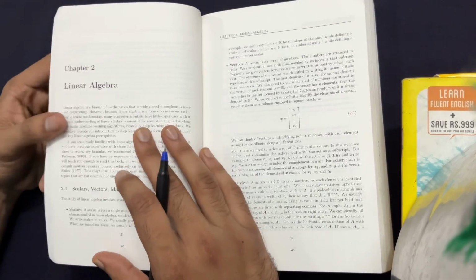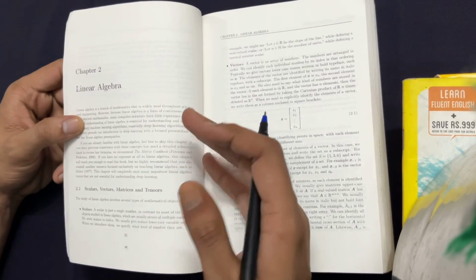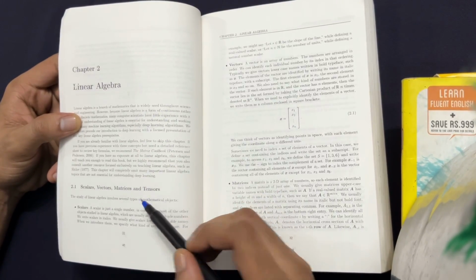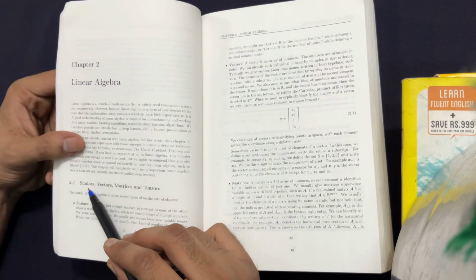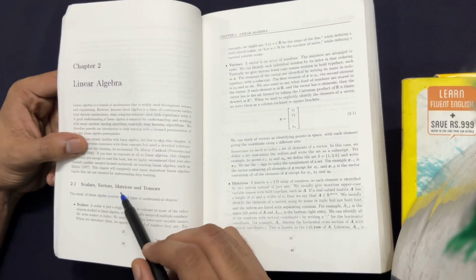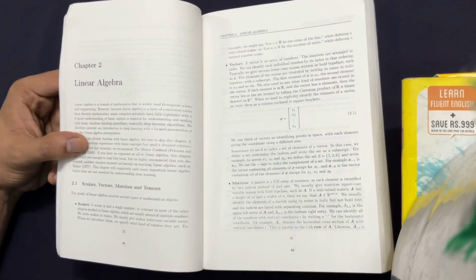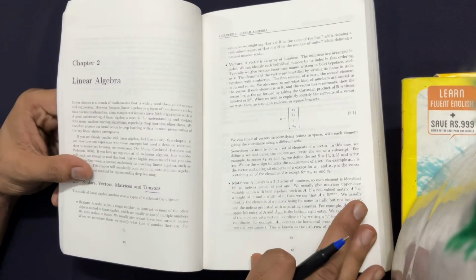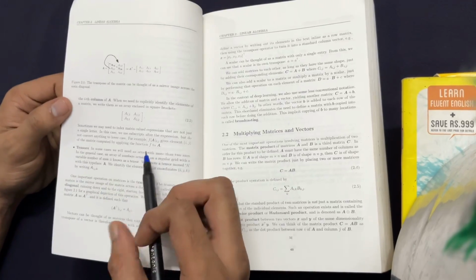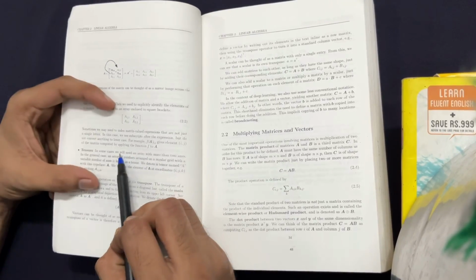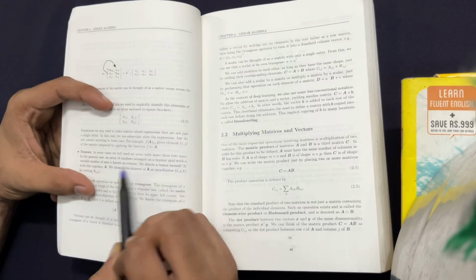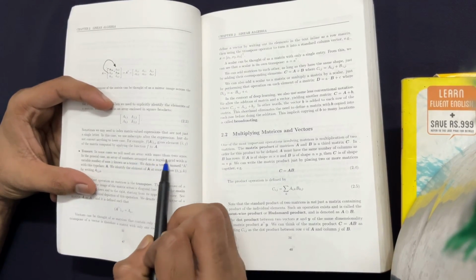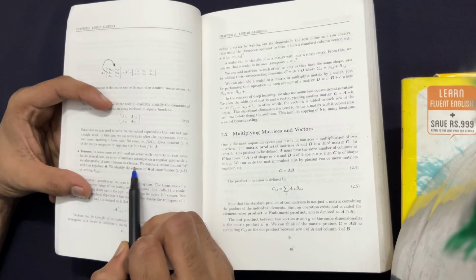So coming to the first chapter here, we have linear algebra, and here they have explained the basic meaning of scalars, vectors, matrices, and tensors. Now you must know that the tensor is basically the most fundamental concept here. A tensor is just an array of numbers arranged on a regular grid with variable number of axes.